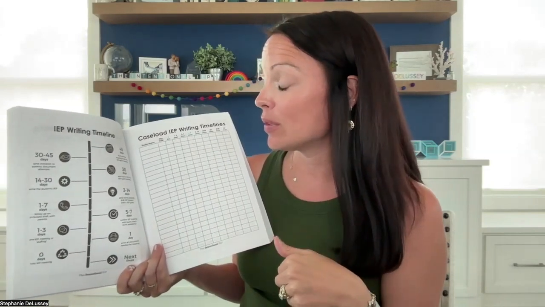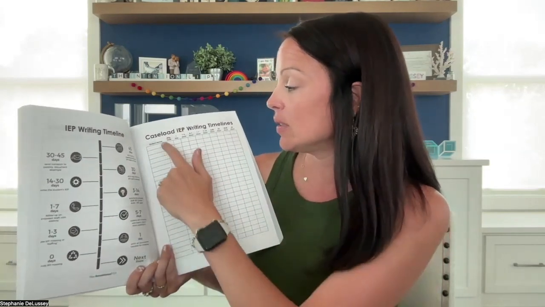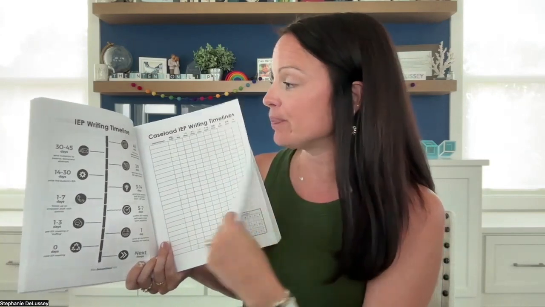Your IEP writing timeline, which is a free download at the Intentional IEP. I will leave the link in the training description below so you can download it. If you just wanted to grab this, this is available for free. But then you have your caseload IEP writing timeline so you can write all of your students' names when everything is due.